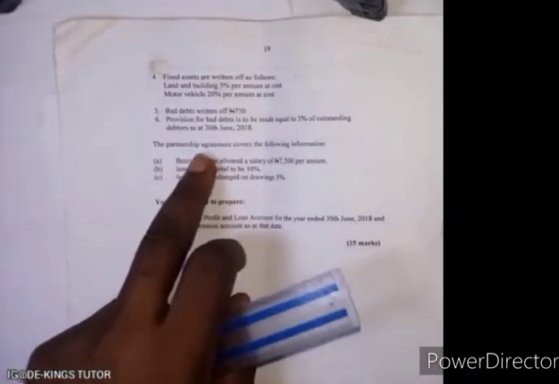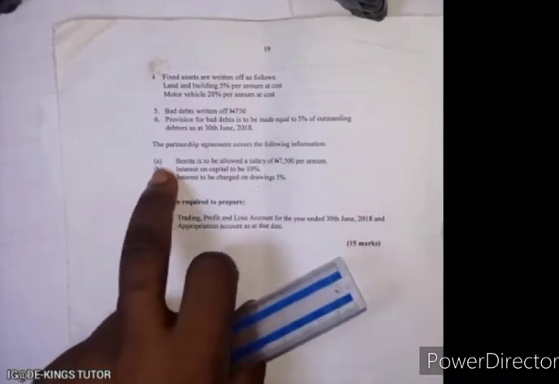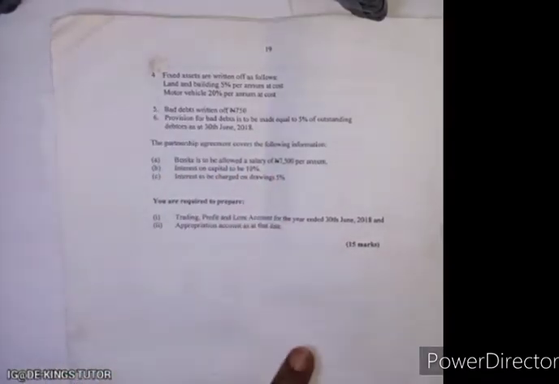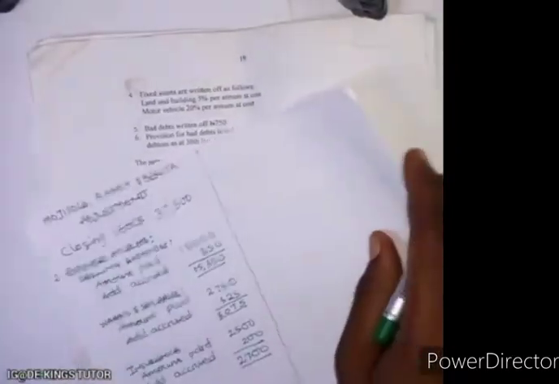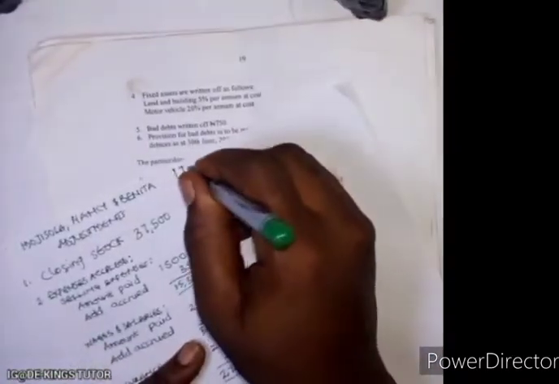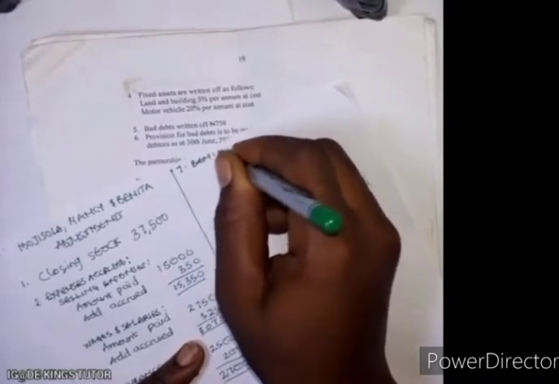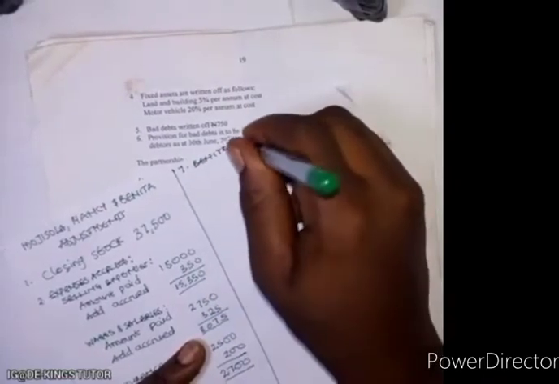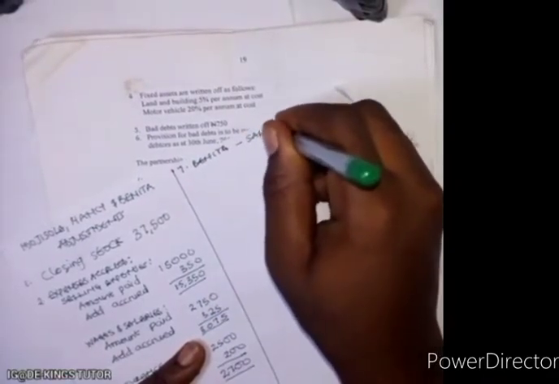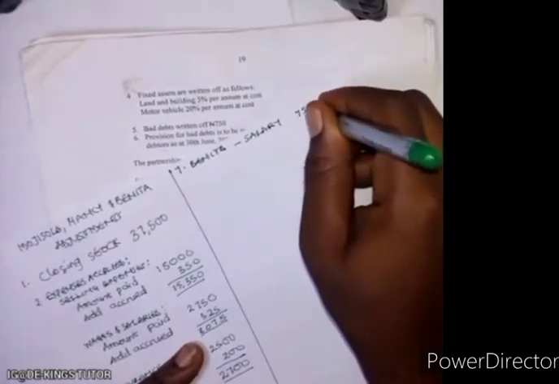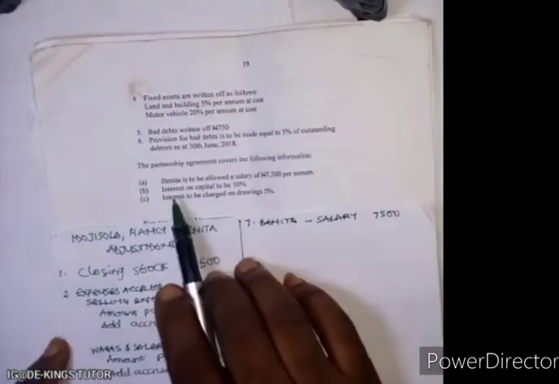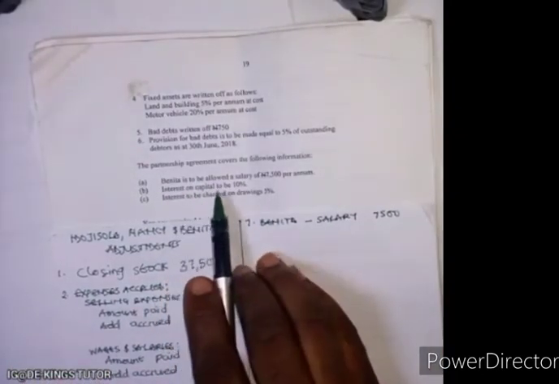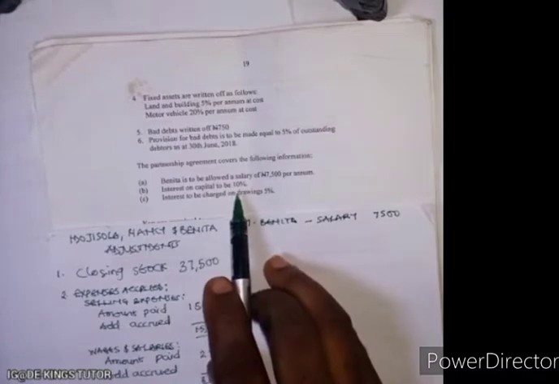Now they said in the partnership agreement, the first one, Benita is to be allowed a salary of 7,500. Okay, so we're just going to indicate it there. Benita, salary of 7,500.